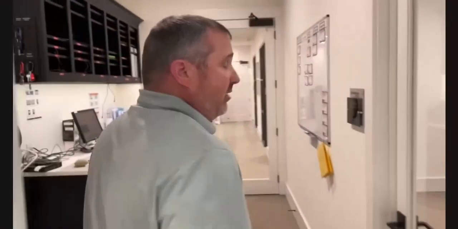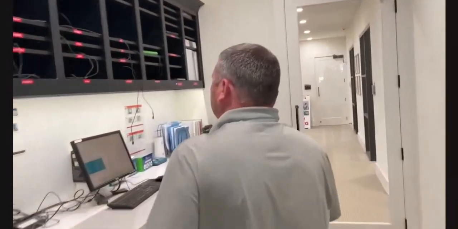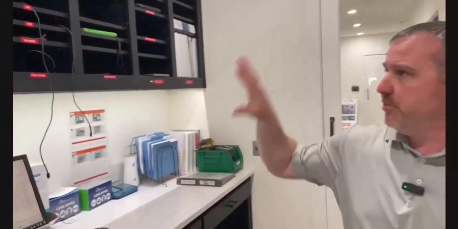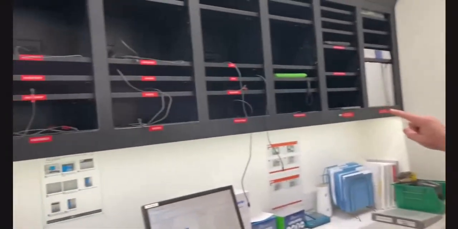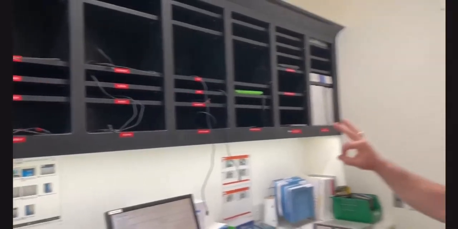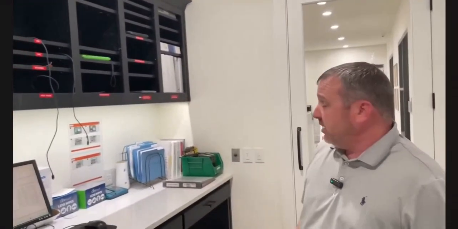Okay, again. So this is our workroom. We put all of our tablets here that we charge. Everything is paperless here, so everybody brings them back in here at the end of the day to charge. We have two other things in here that are really cool.